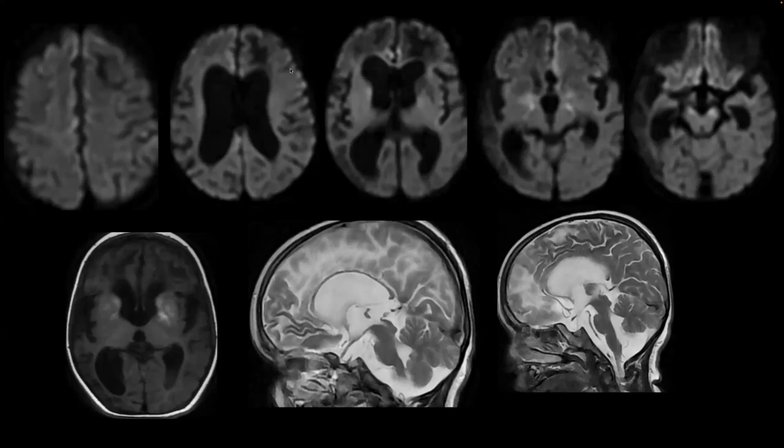Diffusion weighted sequences, there are areas of restricted diffusion, predominantly in the cortical regions. You can appreciate some areas over here, the frontal cortex, the parietal cortex over there, and some areas in deep brain nuclei, as you can see over here, and also in the ventral brainstem.